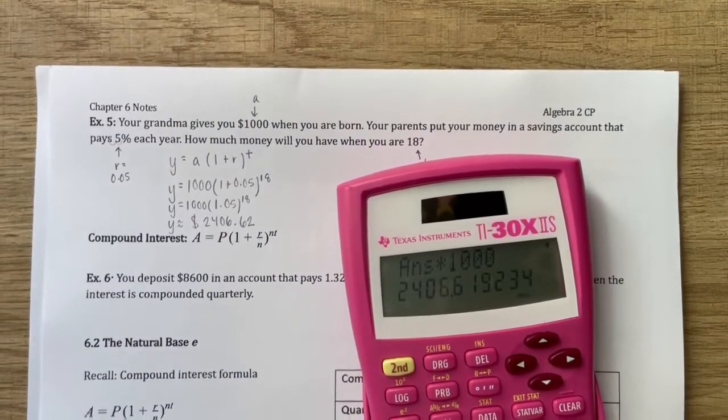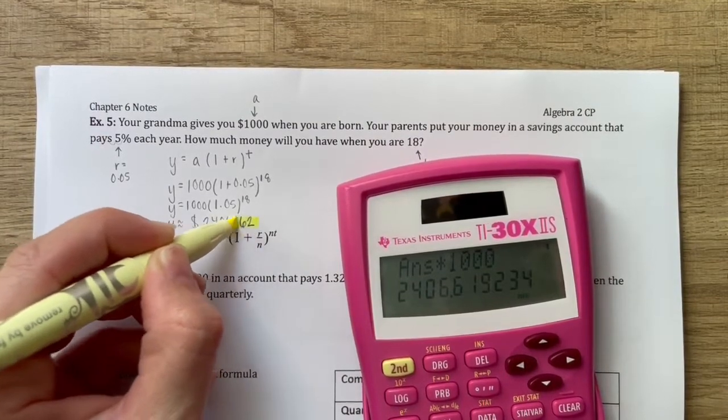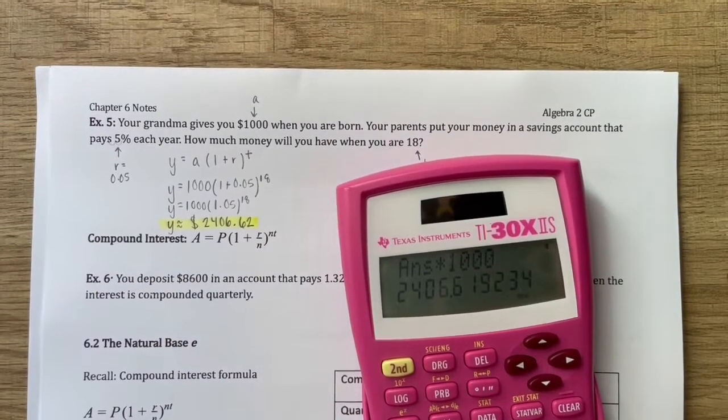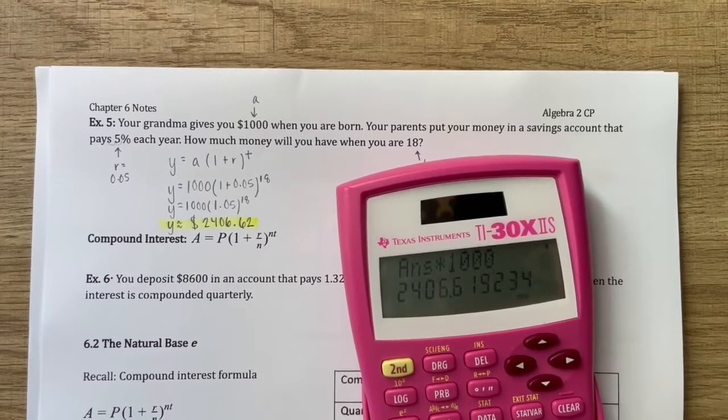So if you're given $1,000 and you had a savings account that pays 5% interest each year, once you turn 18, you'll have over $2,000.